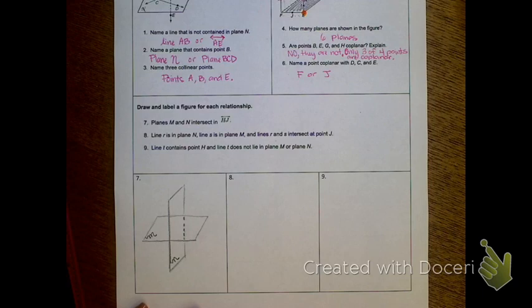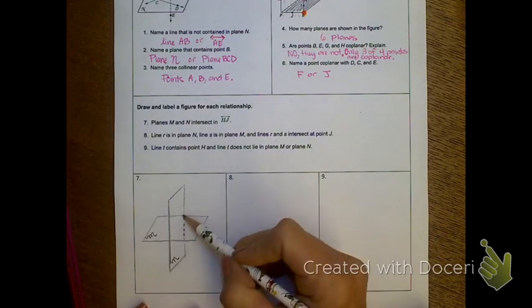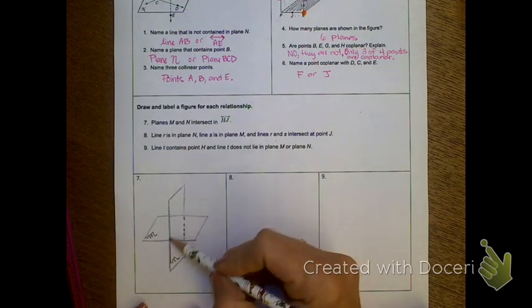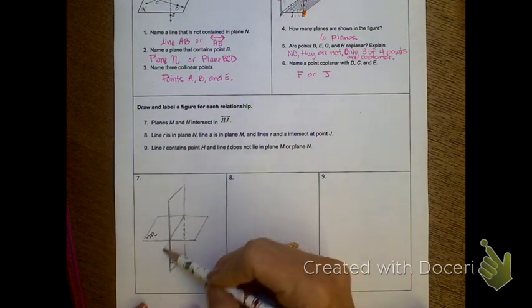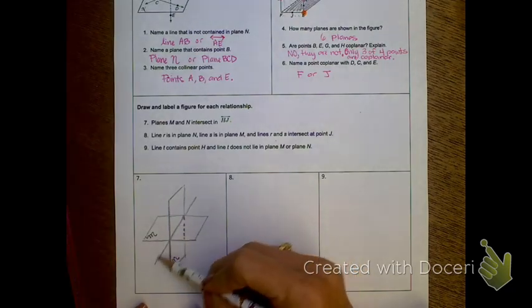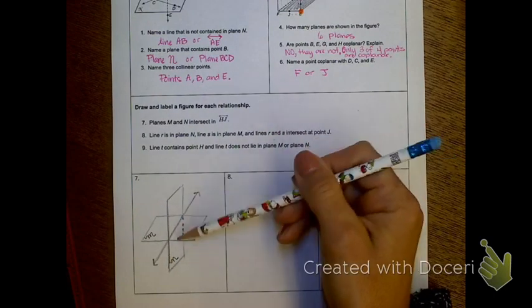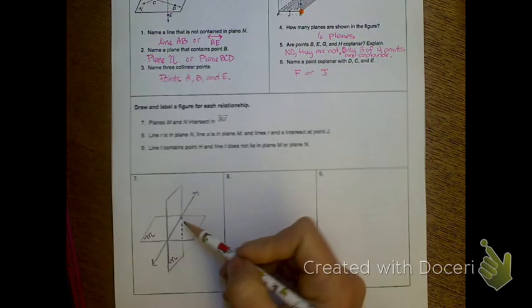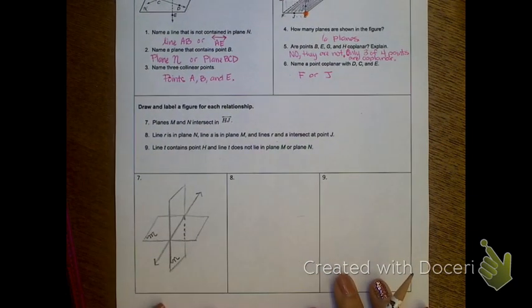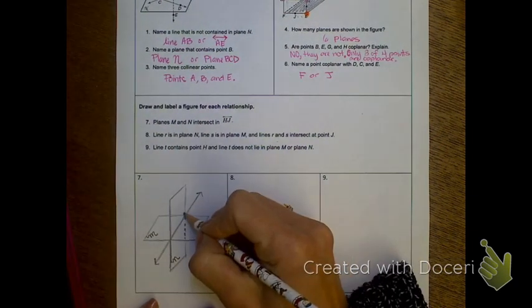Now, it said that they intersect in line HJ, so I want to actually show where they intersect. So if you think about where they intersect, they're actually intersecting right here. There's a line where they're touching each other. Right there. So imagine if you took a piece of paper and shoved another piece of paper through the middle of it. We have a piece of paper going this way, a piece of paper going that way, and we're shoving this one down through like a slit we would cut in that paper.